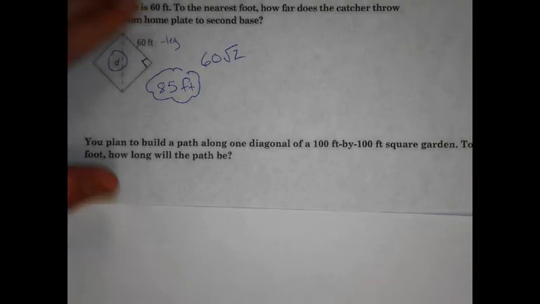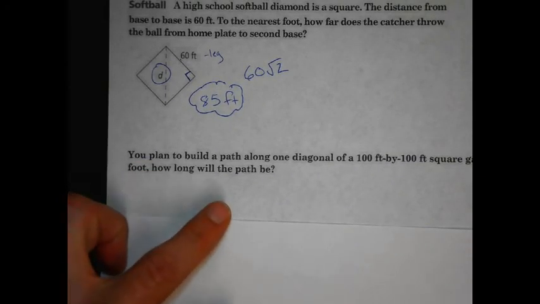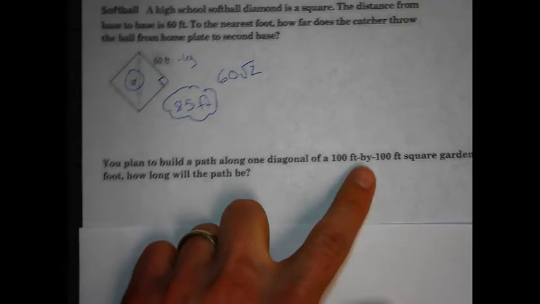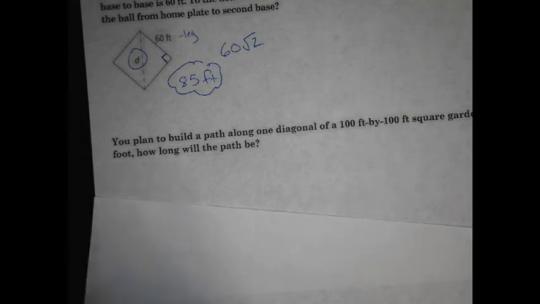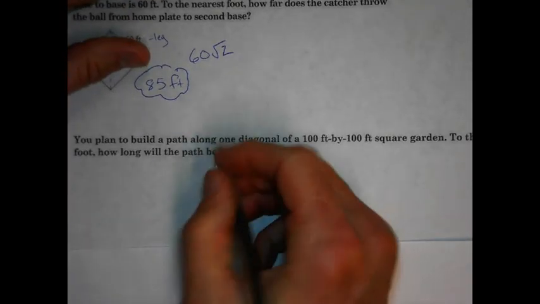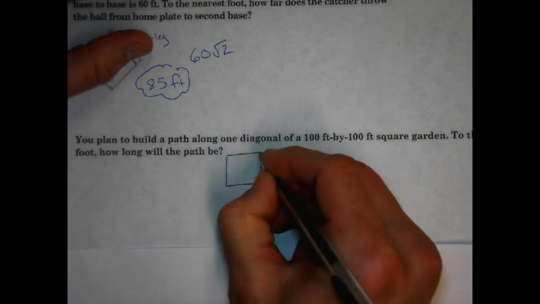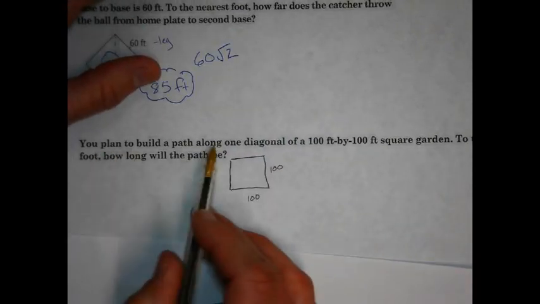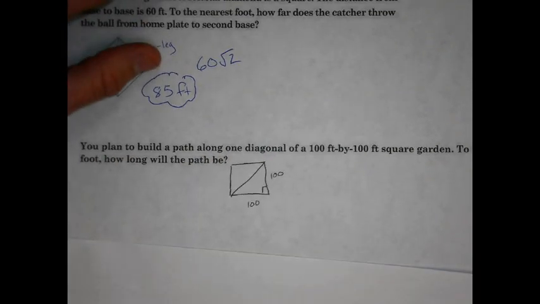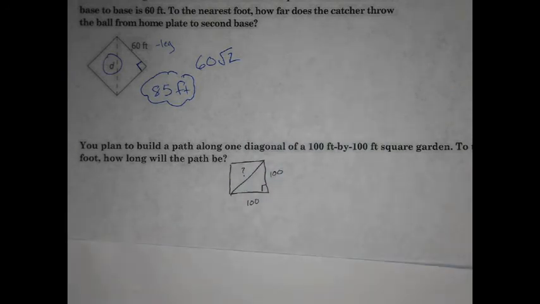All right, great. Another example. You plan to build a path along one diagonal of a 100-foot by 100-foot square garden. Do you plan to do that? Well, just in case you do, this is a great word problem. We have a square garden, 100 foot by 100 foot, and we're going to plan to build a path along the diagonal. To the nearest foot, how long will the path be?